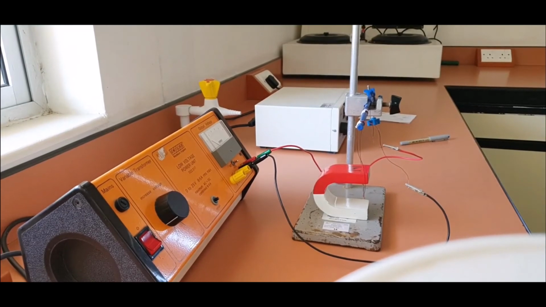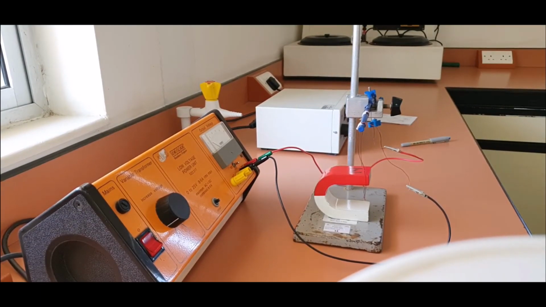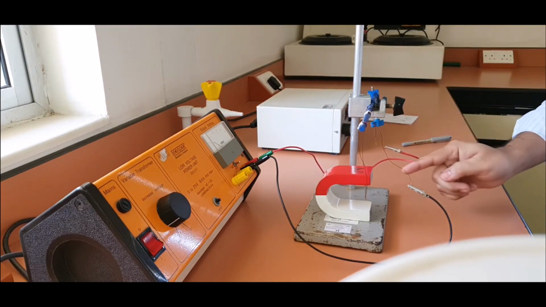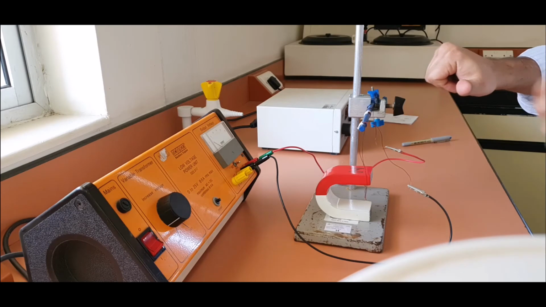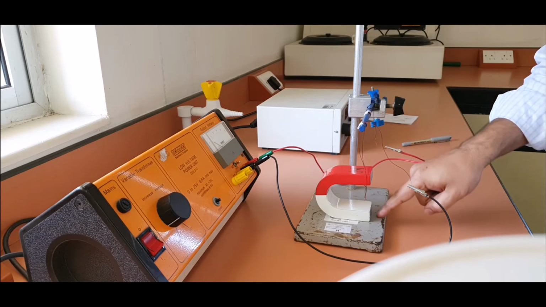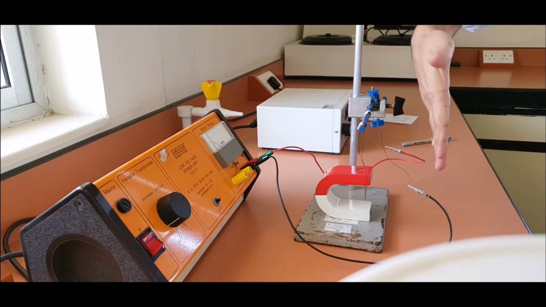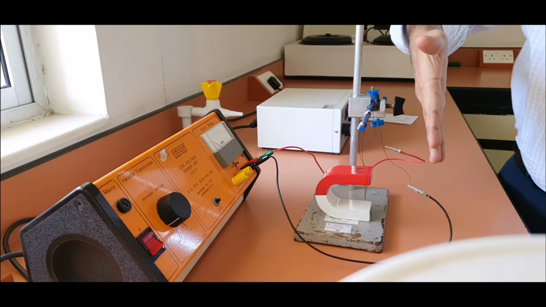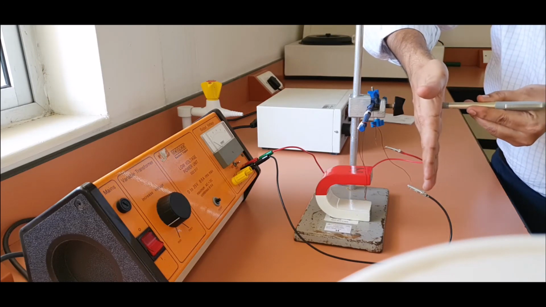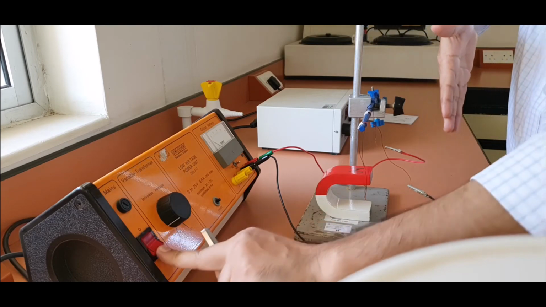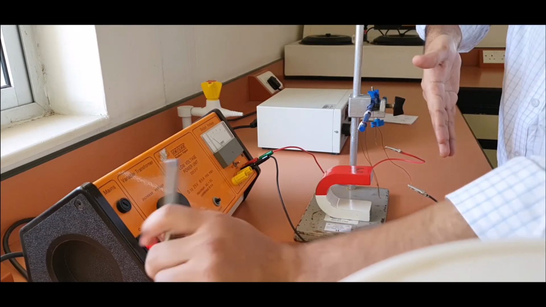Let's see. In this case, this is the positive, so the current is moving this way, so the thumb should be this way, and the magnetic field, this is north and this is south, so this is downward. This way we have to keep our right hand rule to find the deflection direction of the force. We know that always from the palm outwards, this is the direction of the force. That is the reason it is deflecting this way outwards.